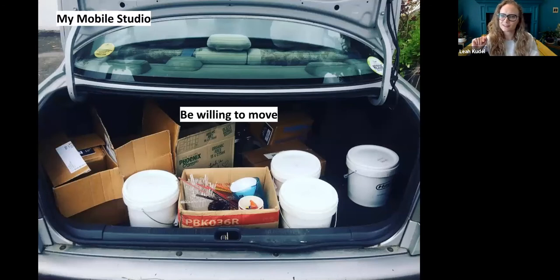So one of the first things about being a glass artist is you might have a mobile studio known as the trunk of your car. I have yet to have my own studio. It's often my car. At the moment, I'm building my own studio in my backyard. But for the last, I don't know, 8 years, this is kind of the reality of what my life looked like. And I think in order to get a broader view of glass art, it's really healthy to be willing to move.